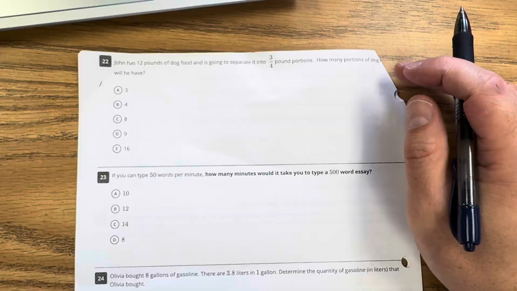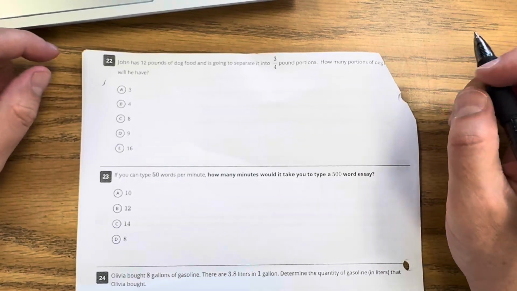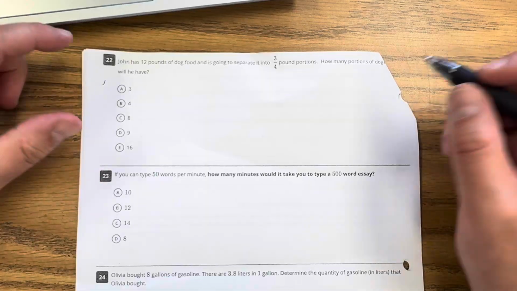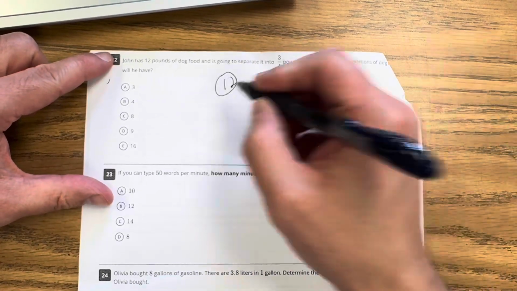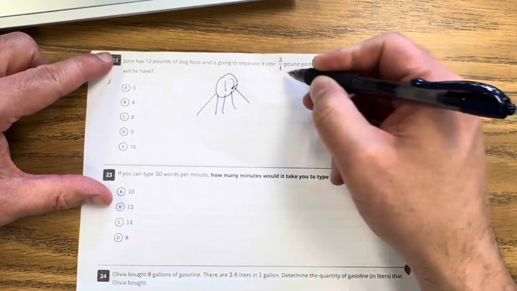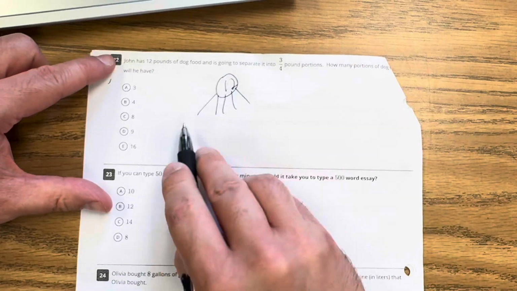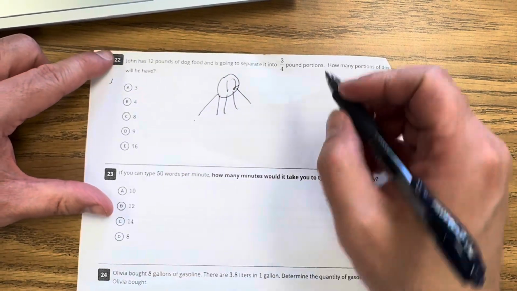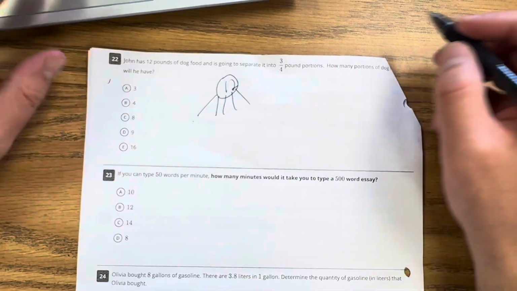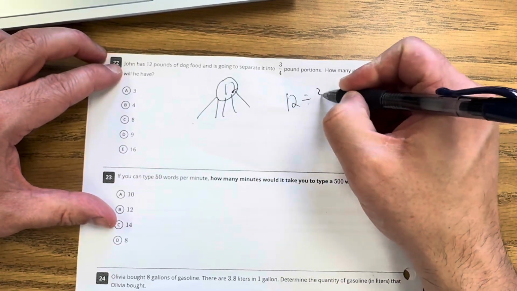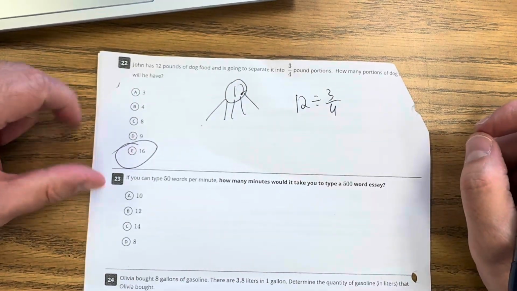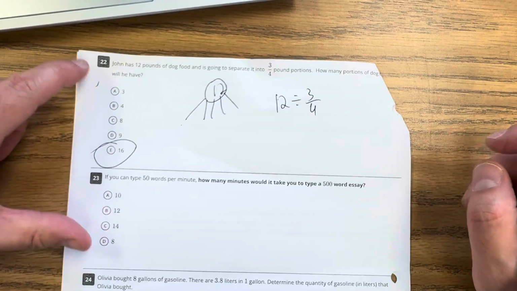22. John has 12 pounds of dog food and is going to separate it into 3/4 pound portions. How many portions of dog food will he have? Well, if I have 12 pounds of dog food and I'm separating it into 3/4 pound portions, that means this is a portion, this is a portion, this is a portion, and so on and so forth. So when we have that, we have to divide. In Desmos, I'm going to do 12 divided by 3/4, and that's going to give us an answer of 16. Okay, let's get 16. Make sure you divide it.